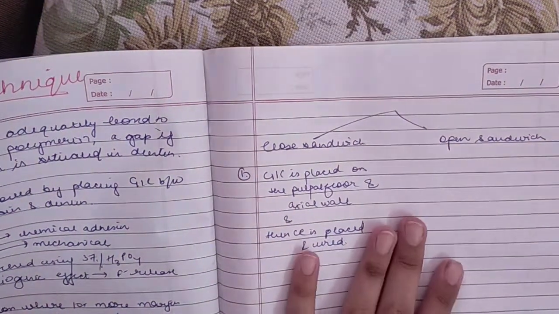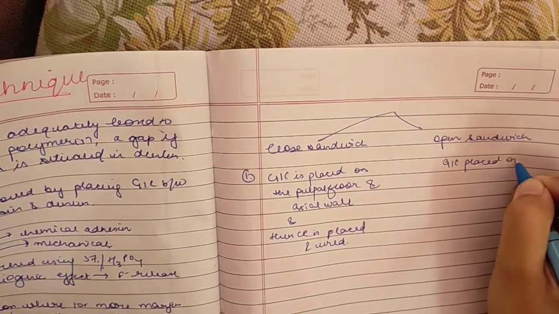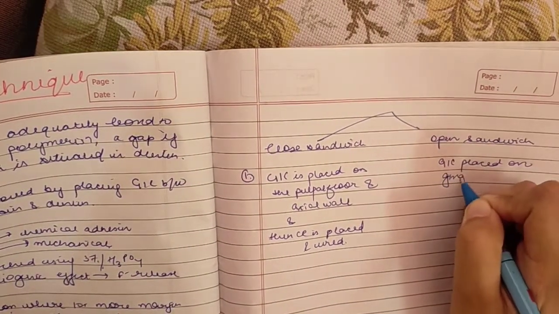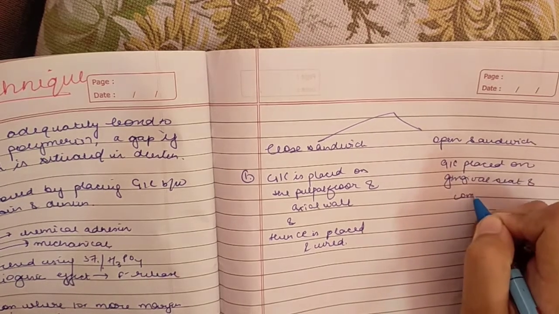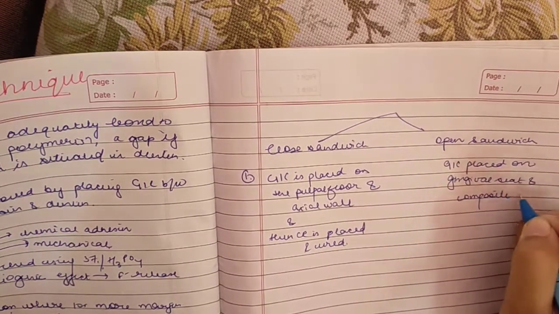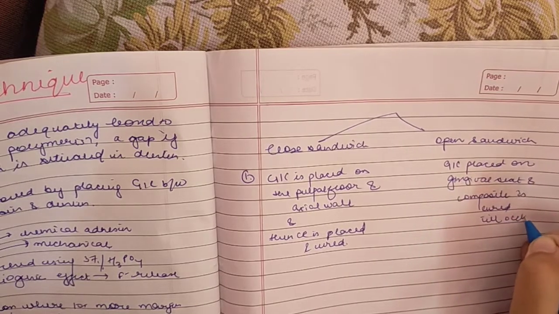But in open sandwich, the GIC is placed on the gingival seat and composite is cured till the occlusal level.